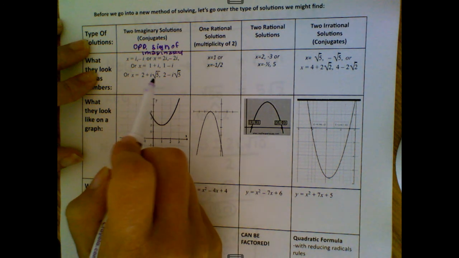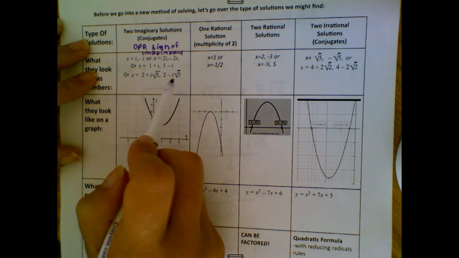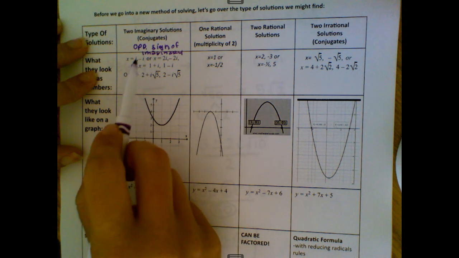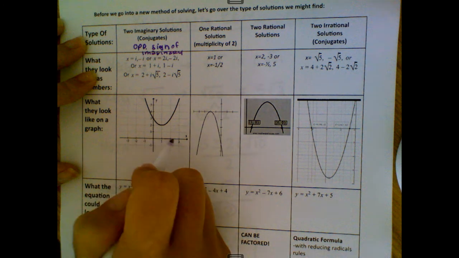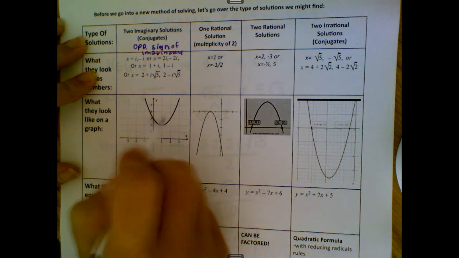Also, it could have some radicals in there. So like 2 plus i root 5 and 2 minus i root 5, they're conjugates. So whenever there's an i in it, that means they are imaginary. That means that the graph doesn't actually hit the x-axis. It's got its zeros in imaginary land.